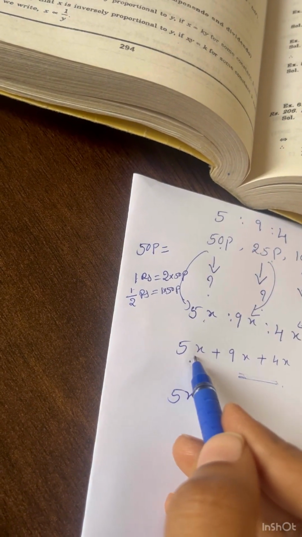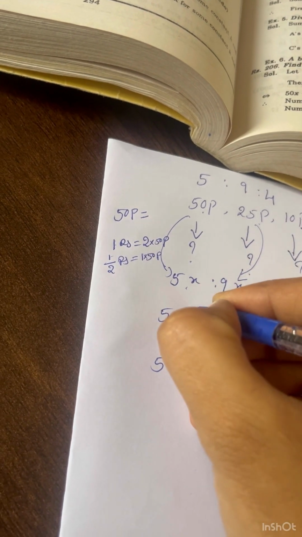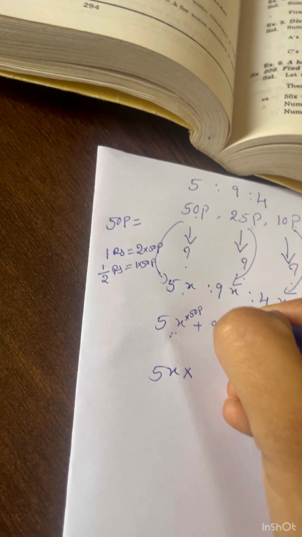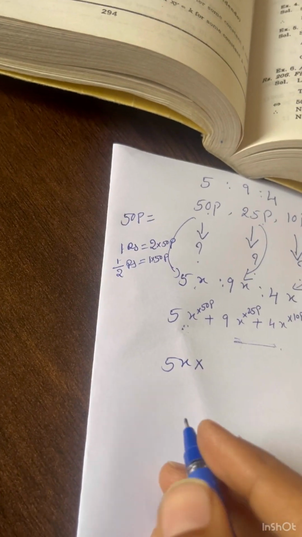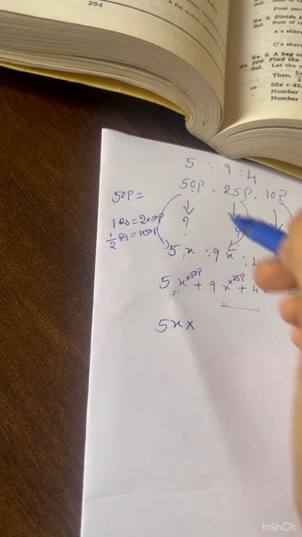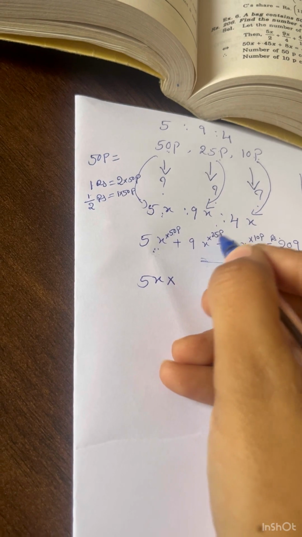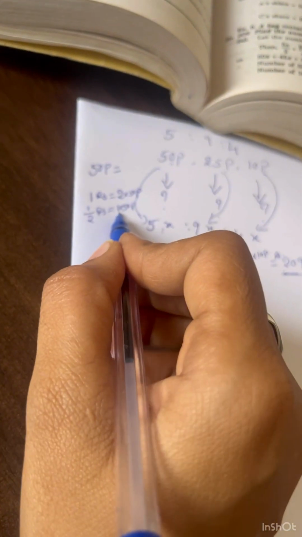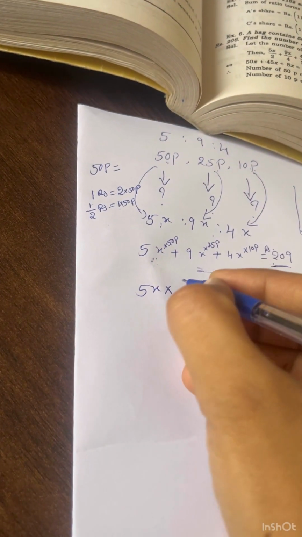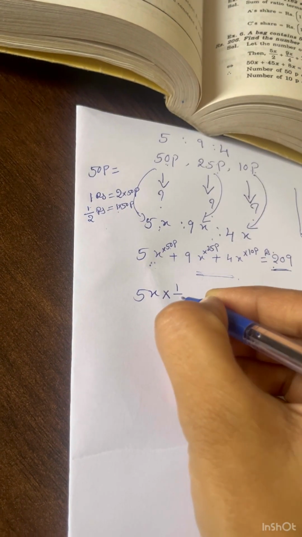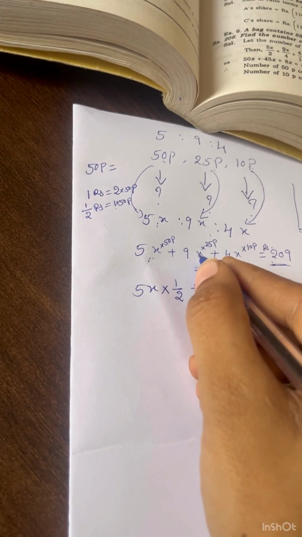So this is related to 50 paise coins. Actually we are multiplying here by the 50 paise coin, here by the 25 paise coin, and here by the 10 paise coin. Actually we multiply this and this, this and this, this and this, but here the total is given in rupees, so you must convert paise into rupees. So a 50 paise coin is equal to 1 by 2 rupees, so write down 1 by 2. Now convert this also into rupees.